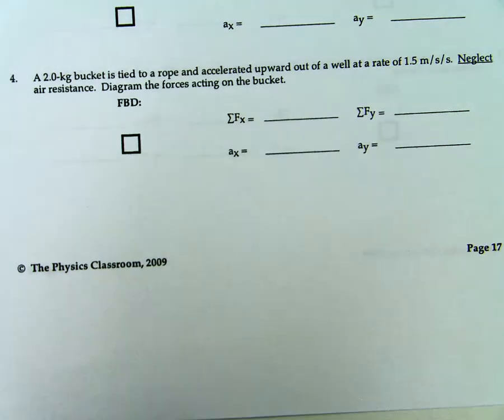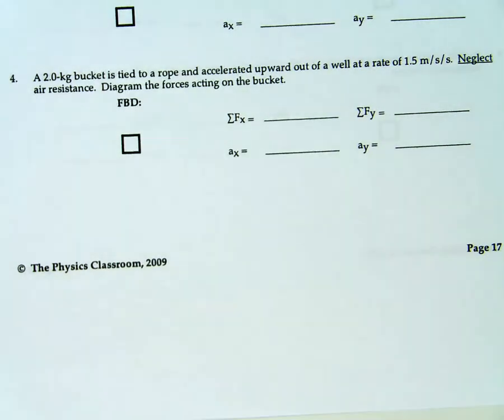Okay, so a 2 kilogram bucket is tied to a rope and accelerated upward out of a well at the rate of 1.5 meters per second squared. Neglect air resistance, that's important. And then diagram the forces acting on the bucket.